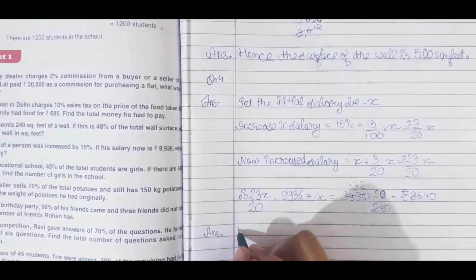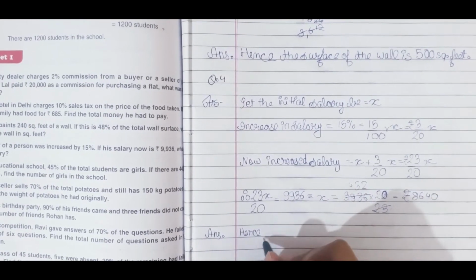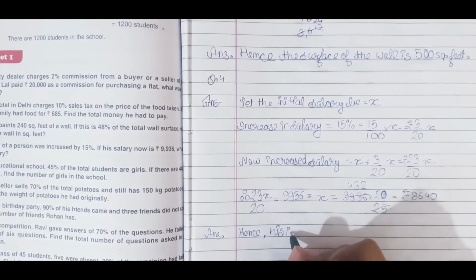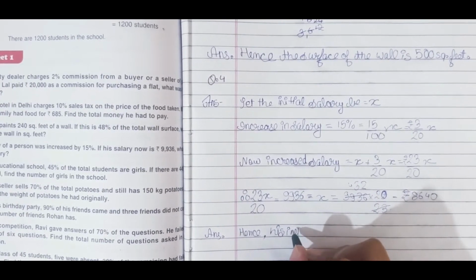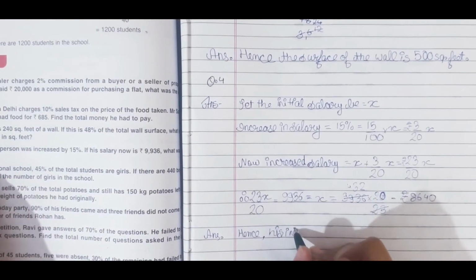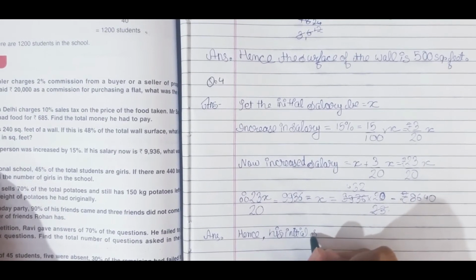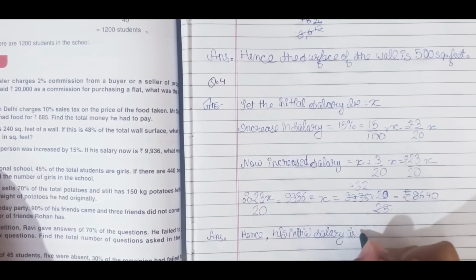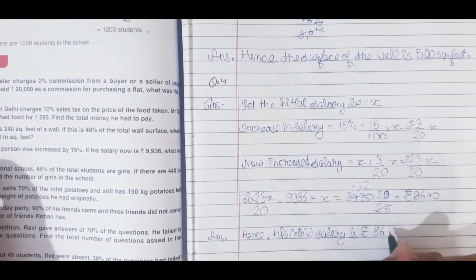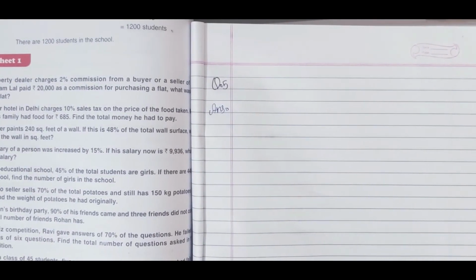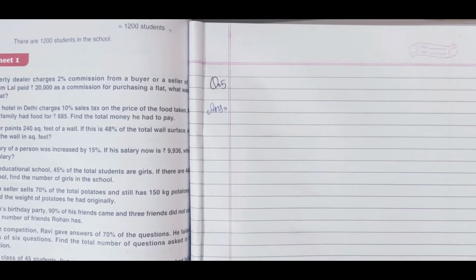Answer, hence his initial salary is rupees 8640. Our fifth question is, in a co-ed school, 45% of the total students are girls.